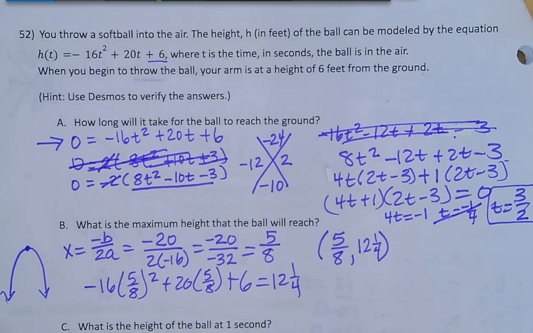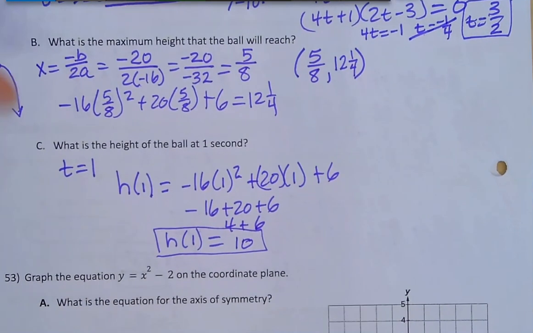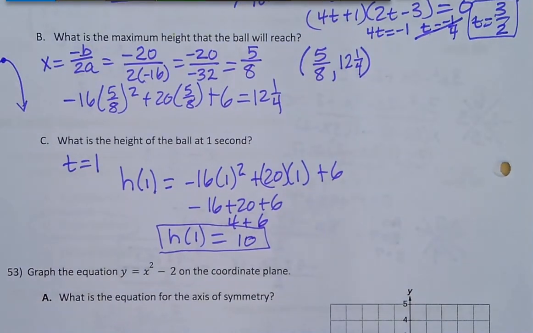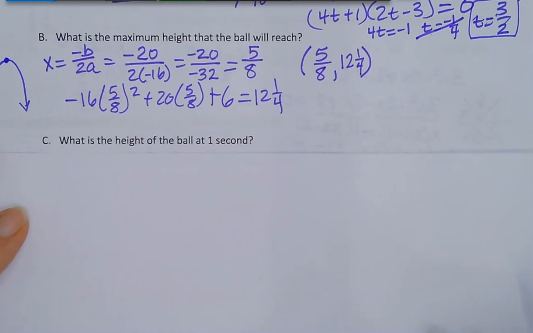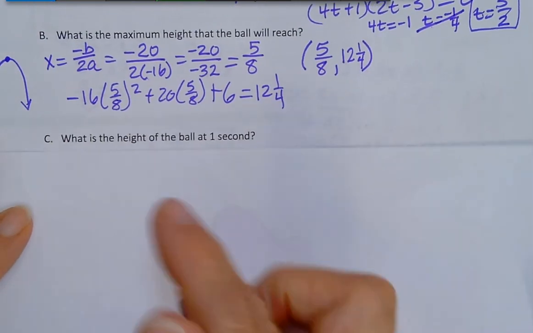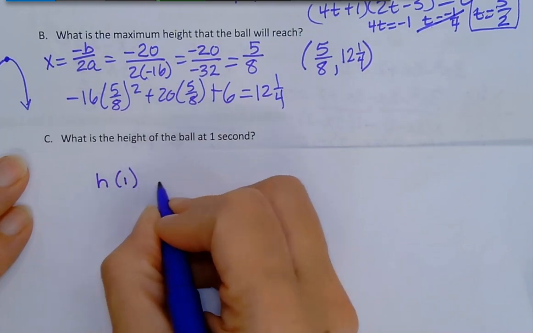Can you see? No, you can't even see what I'm writing. I'll try that again. Sorry. What is the height of the ball at 1 second? I don't know if you could see what I was writing a moment ago. So I want to know what the height is at 1 second.